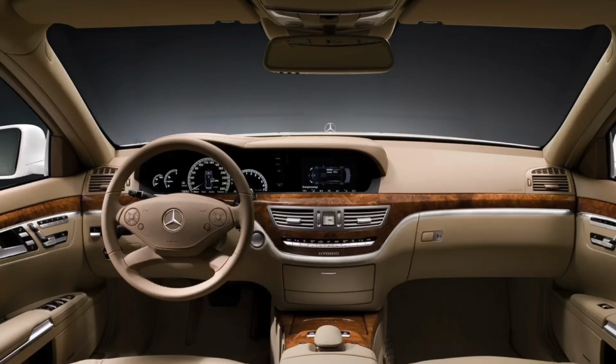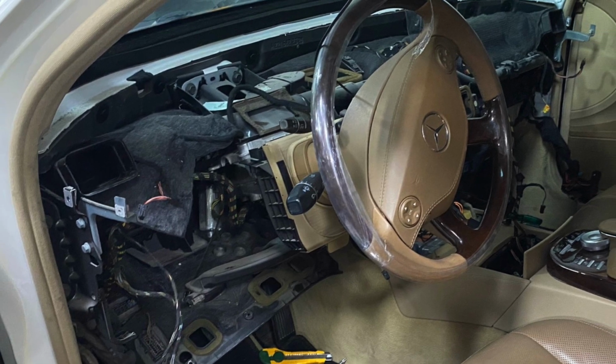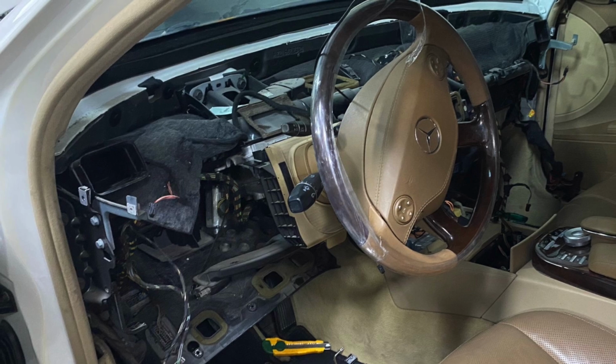You see this big job of this car? This will cost thousands of dirhams to remove the dashboard. Wait, I will tell you more. First, what is the cabin filter?